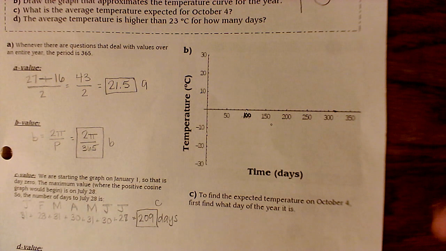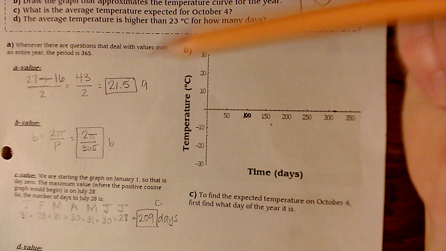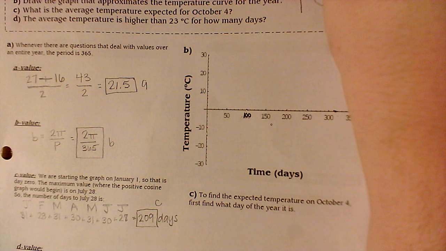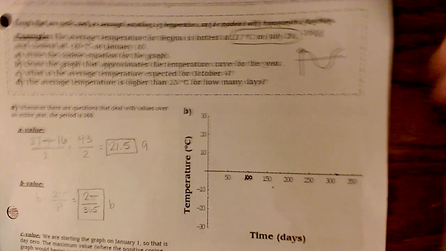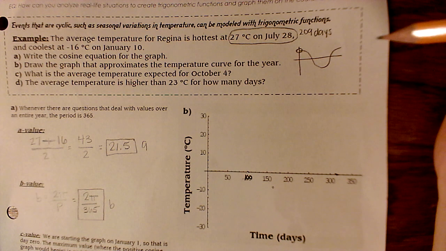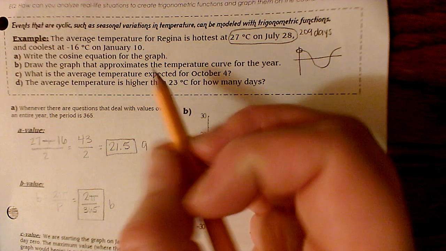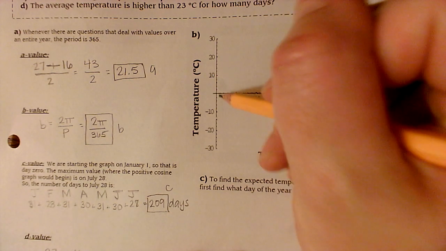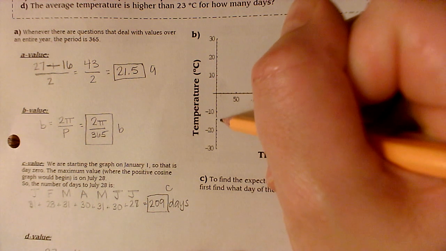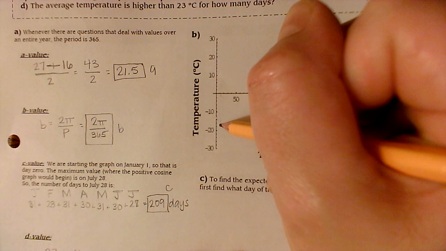So to graph this, first of all, we know that we're at our highest point at 209 days. I'll write that up here. So this is at 209 days. We are at 27 degrees. January 10th would be at 10 days. So at 10 days, we're at negative 16. So if you look down here at 10 days, each of these marks are 10. So we're at negative 16.